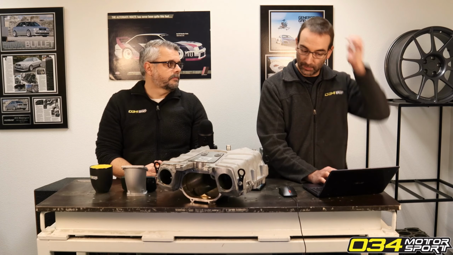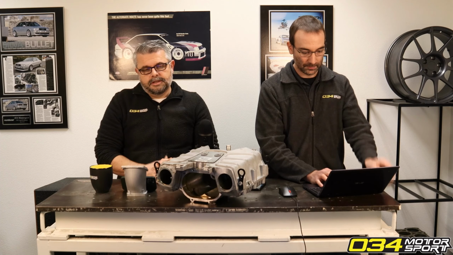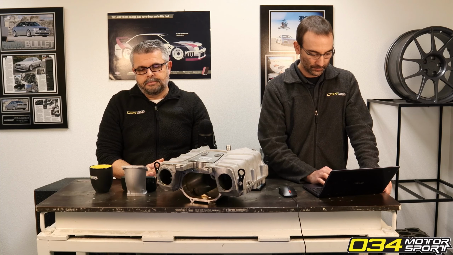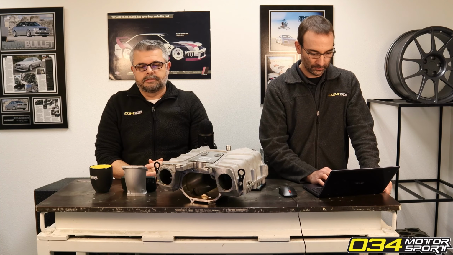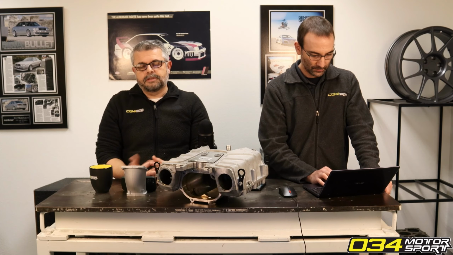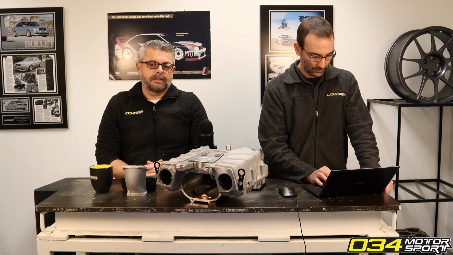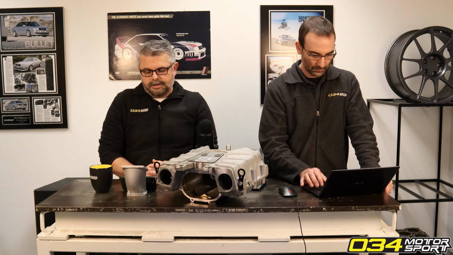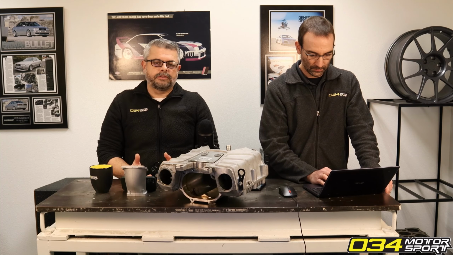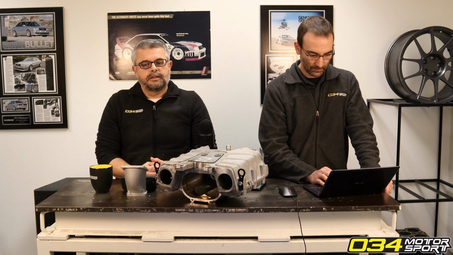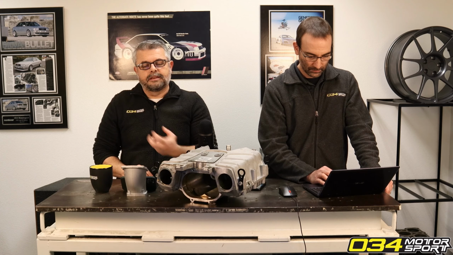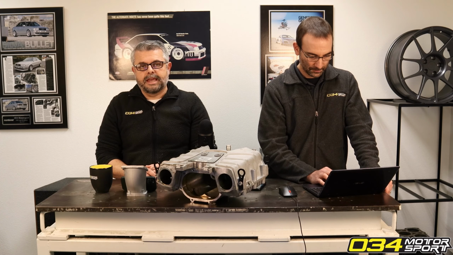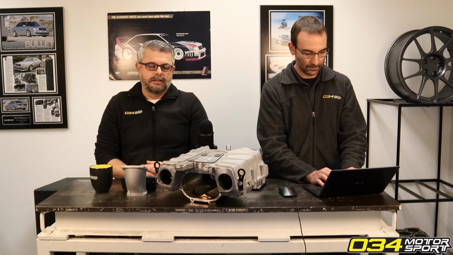We actually sent that out to a third party to be fair. That wasn't even done here. An independent company that does independent flow testing, because we really wanted to evaluate that. So it's not like we haven't looked into this. It's not like we haven't considered it. But there's so much more to an air filter than simply adding an extra cone to the end, like what CTS has done.